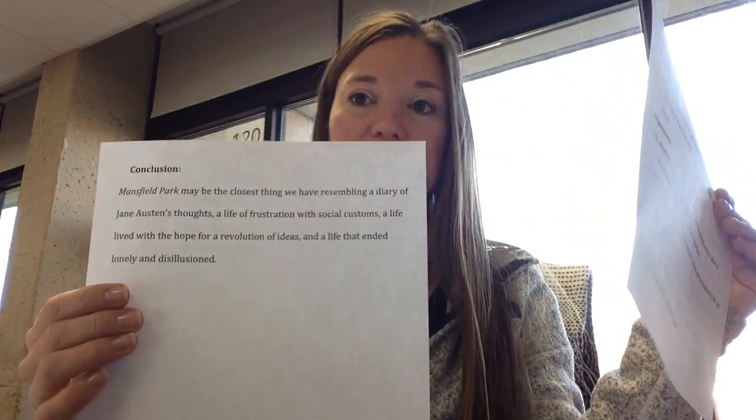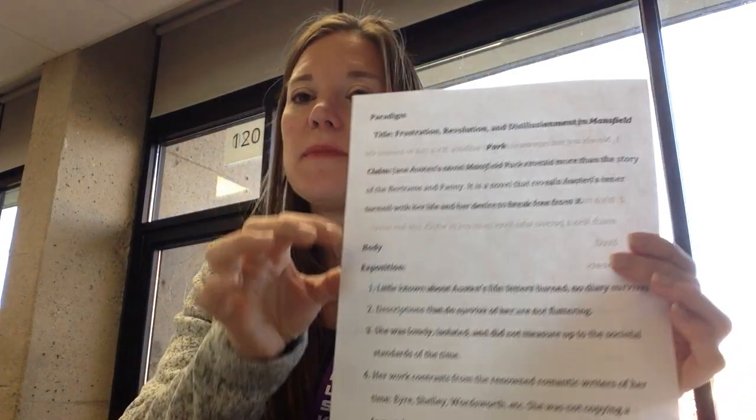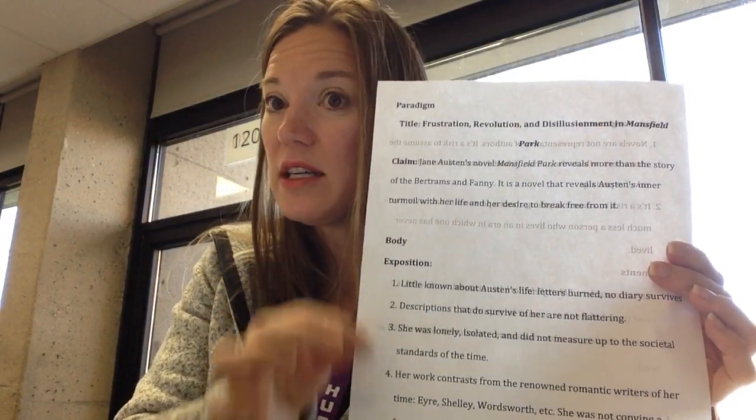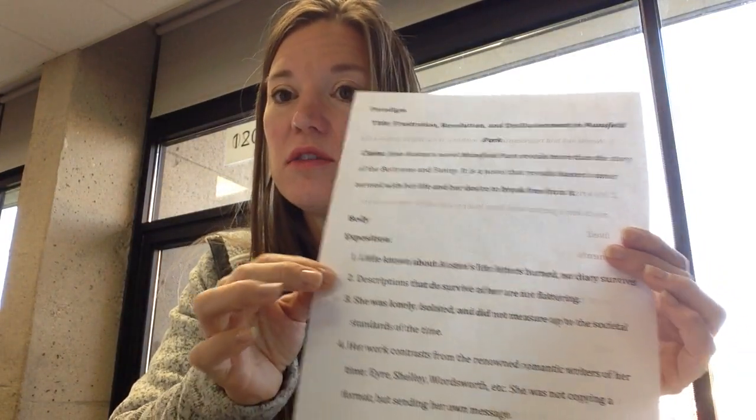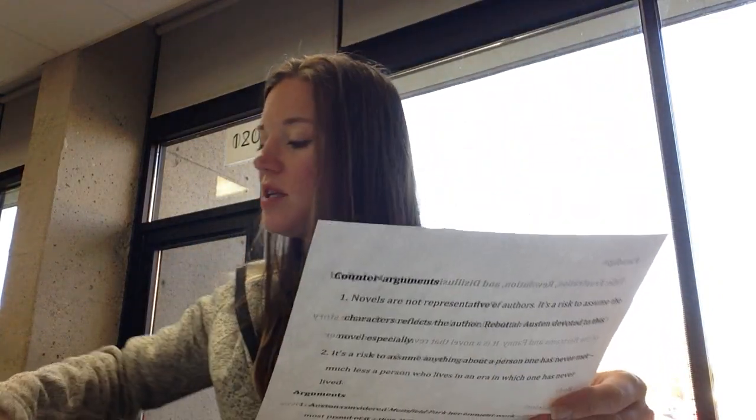I like to write my conclusion too on my outline, just so that I know where I'm going. Not all writers do this. You don't have to write your conclusion on your outline. I just like to. Make sure, though, that you know what your claim is. Write your claim on your outline. Make sure you know which main ideas you must include in your exposition. Do you have counter arguments you need to address? If you do, list them out. What are your arguments?